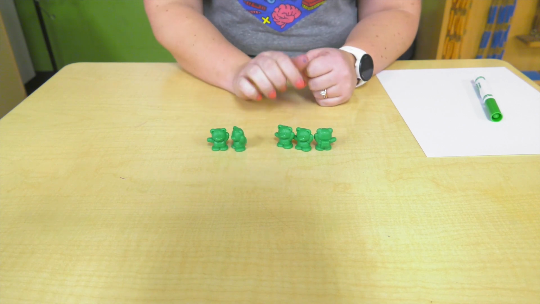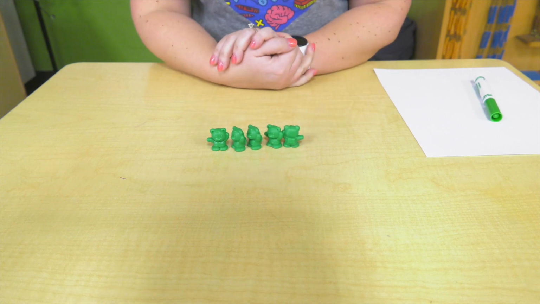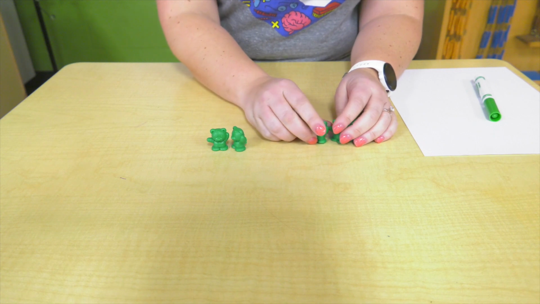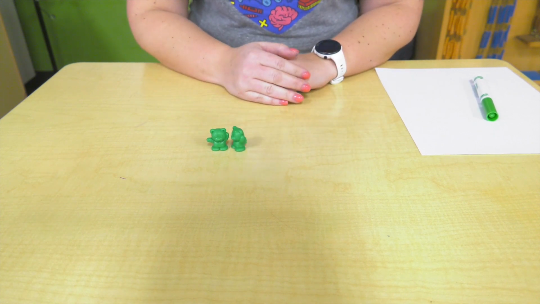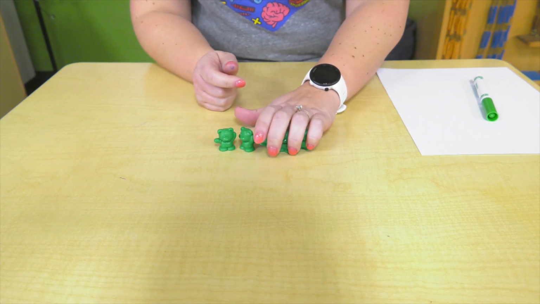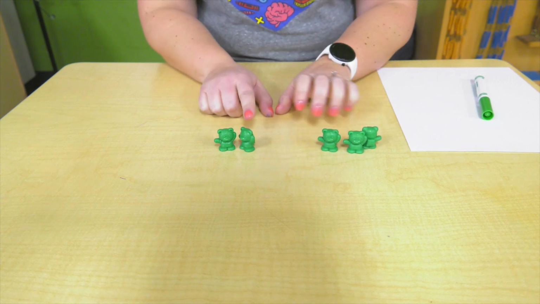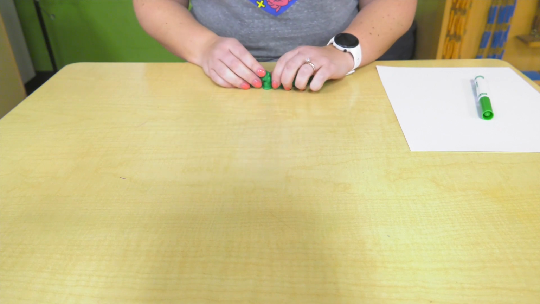How many bears do I have left? I started with 5. I took away 3 of them. How many bears do I have left? 1, 2 bears. So 5 minus 3 equals 2.